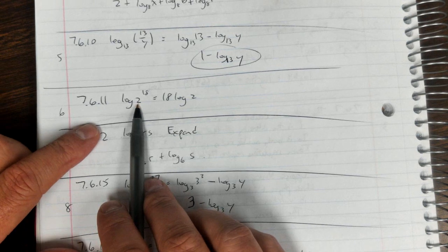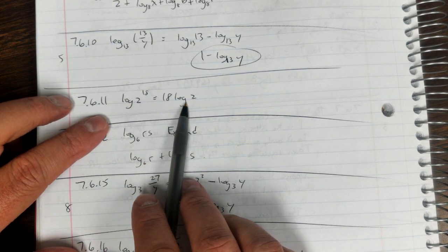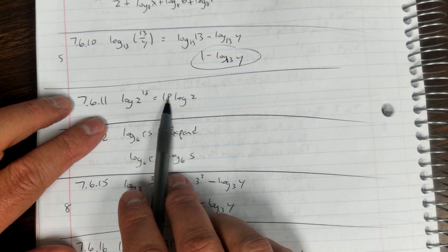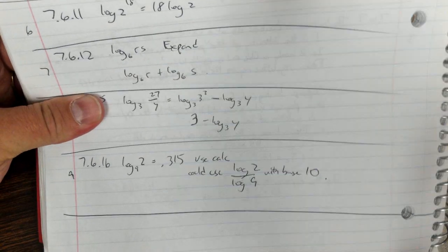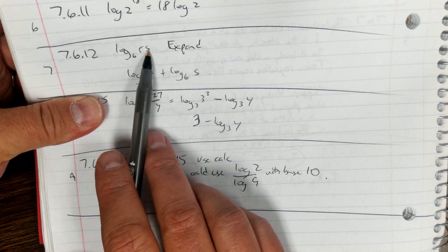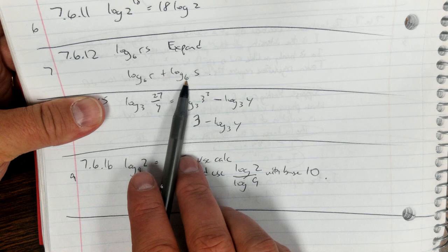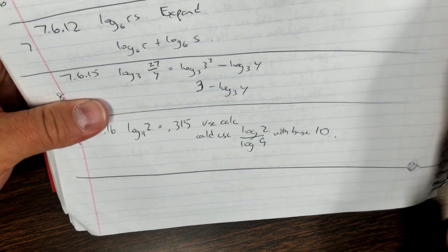On this one, we have log base 2 of 18, so the 18 goes in front. And if it's in front, that's the coefficient. Coefficient is the same as your exponent. On the next one, you have log base 6 of RS, so you just want to expand it: log base 6 of r plus log base 6 of s. So a few of these are very simple.